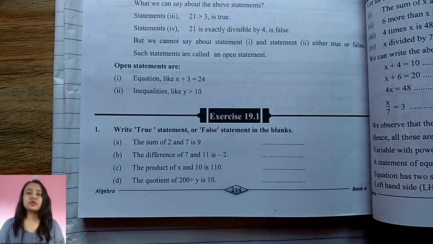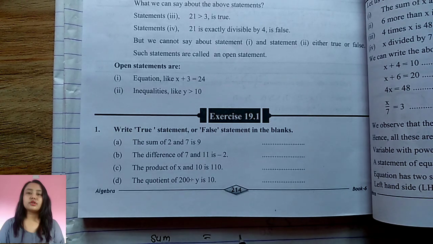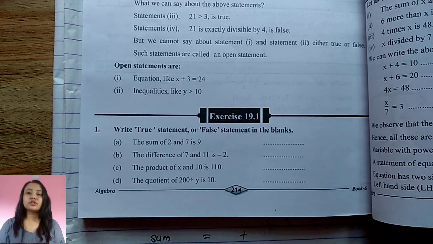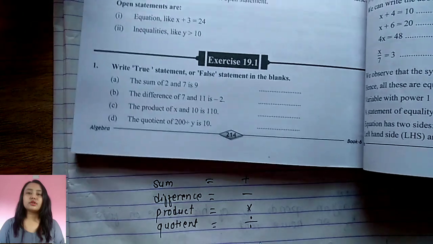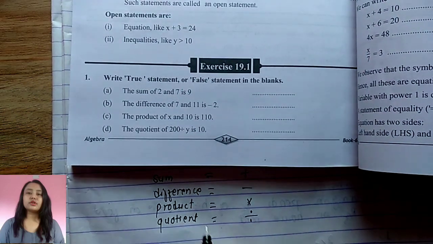The first thing that we need to know is, what does the sum mean? Sum, difference, product, quotient. What does this all mean? So these things we need to know. The sum means plus, difference means minus, product means multiplication, quotient means divide. You might have learned these from a very early age, but now you need to know it more. So these things are very important. Sum means plus, difference means minus, product means multiplication, and quotient means divide.